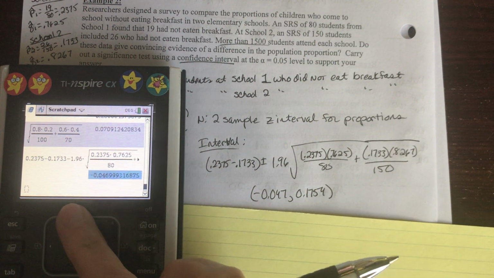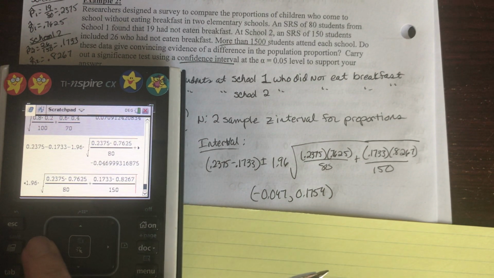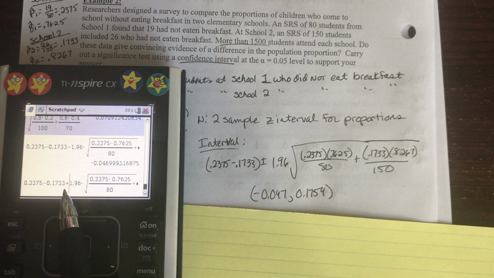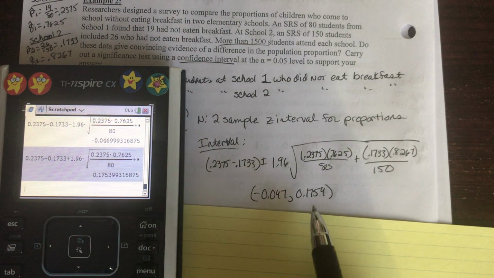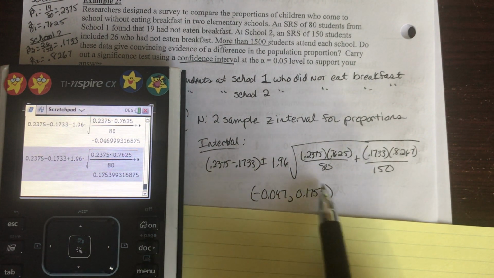And then when you go up, this is what I was talking about before. Just be careful. Backspace, or you could type it all in again, but I actually think backspacing is faster. The key is the plus or minus z star. So this right here is what changes to plus. Boom. And that's your answer, 0.1754 right here.